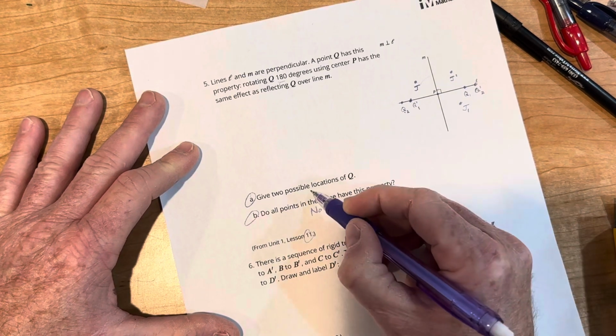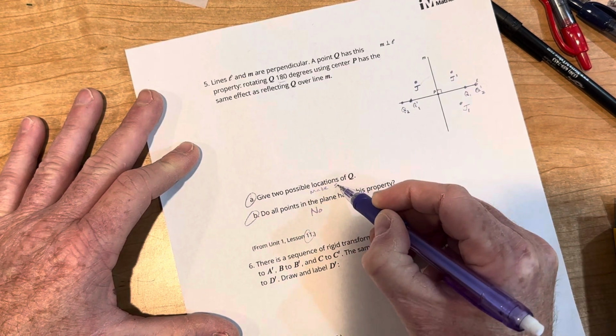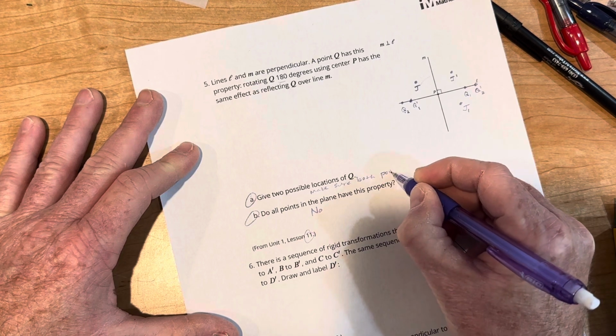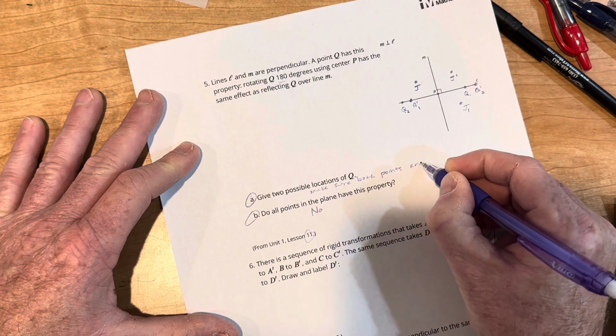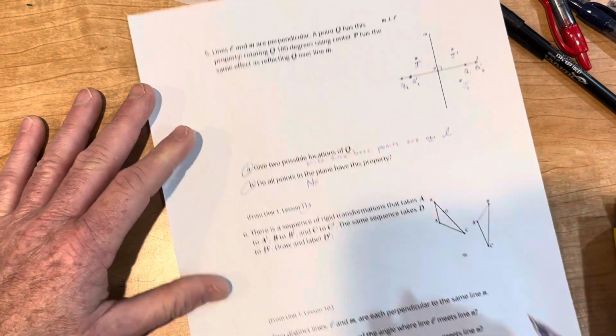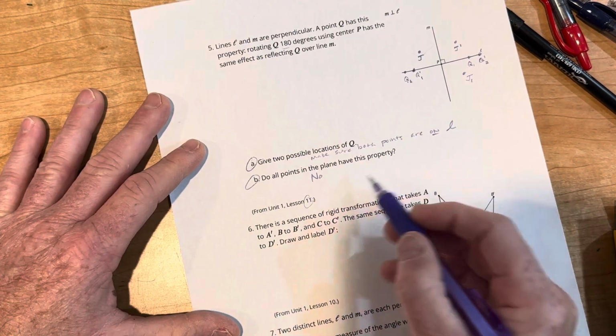To make sure both points are on L. Do all points in the plane have this property?